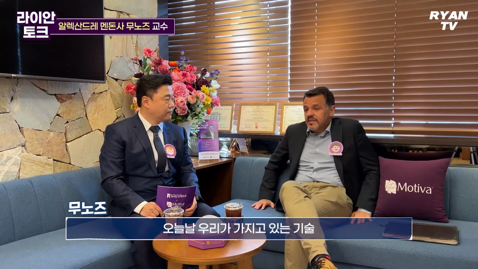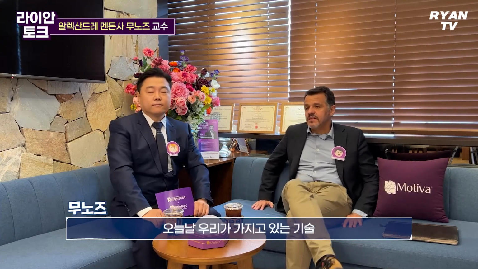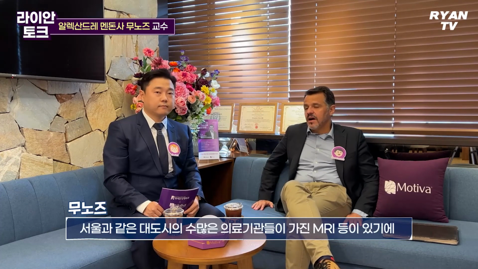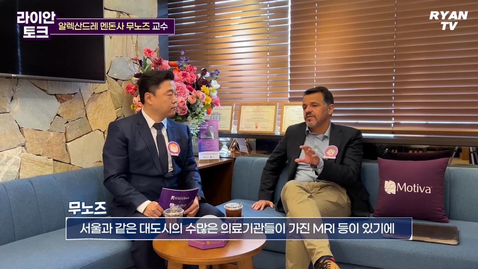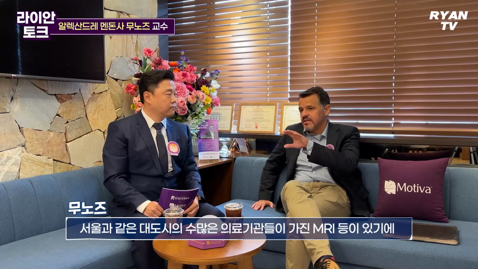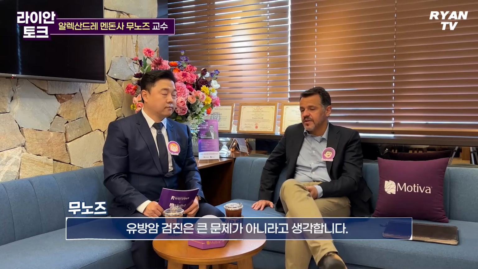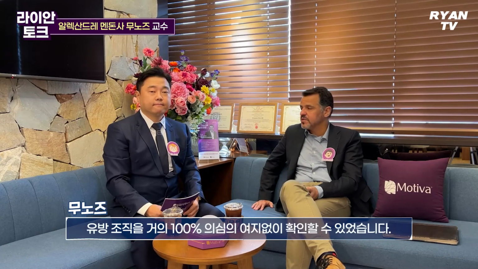I think with the technologies that we have nowadays, especially high quality digital mammograms, and also high quality ultrasound, and the widespread availability of MRI in a lot of centers, especially in a big city like Seoul, breast cancer screening is not a big issue. In my experience, in 90% of the patients with a good mammogram and a good ultrasound, you can see almost 100% of the breast tissue with no question, with no doubt.